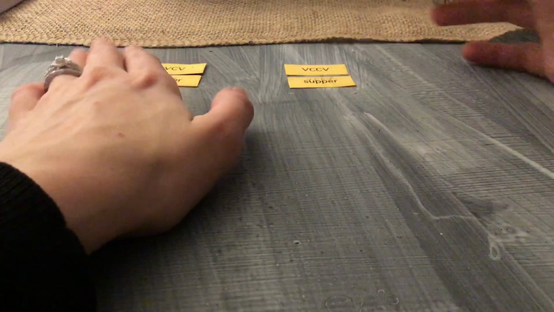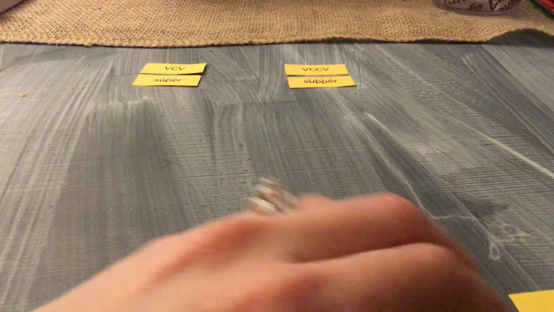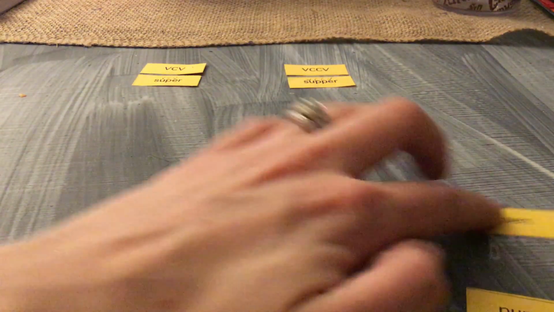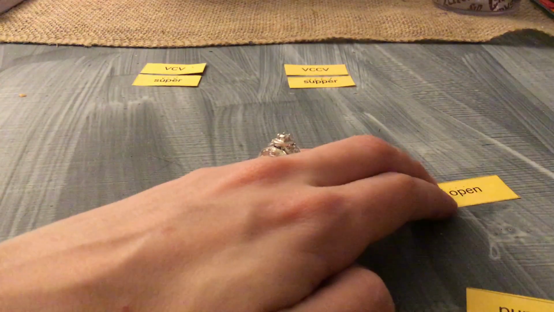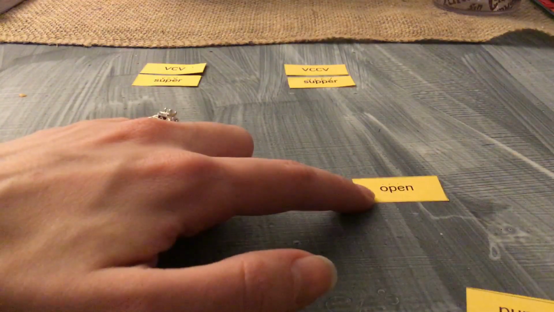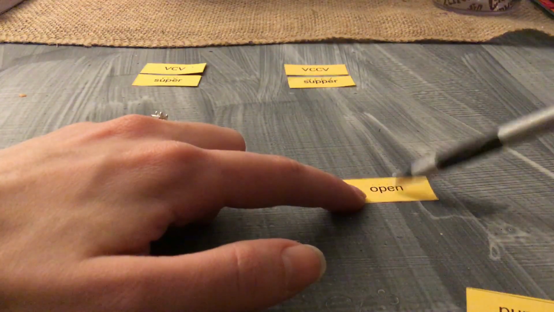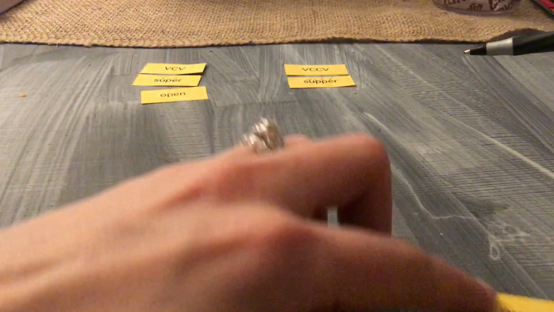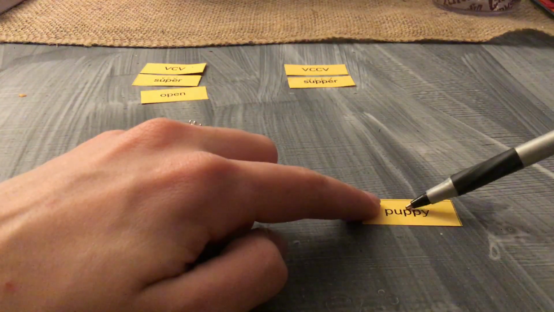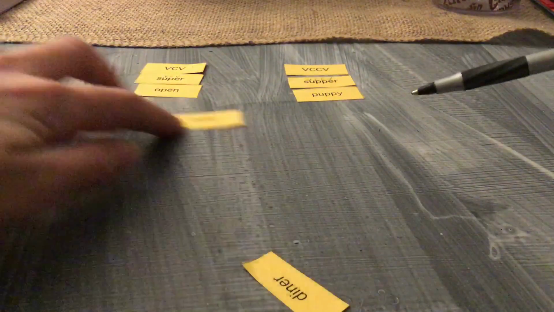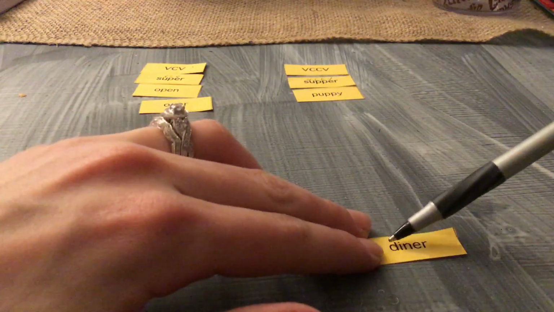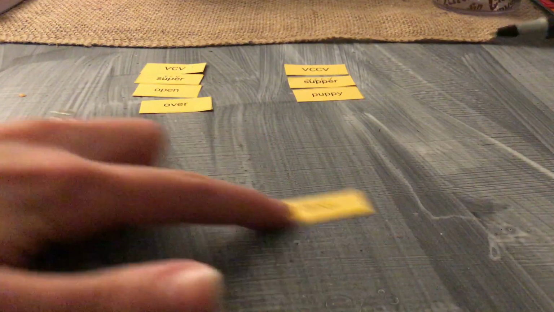If you want, you could pause the video and try and do it yourself and then see if you're correct. I'm going to just quickly go through it. So we have open, which has a vowel, consonant, vowel. This one starts at the beginning of the word. Vowel, consonant, vowel. And then we have vowel, consonant, consonant, and here the Y is working as a vowel. We have vowel, consonant, vowel. Vowel, consonant, vowel.